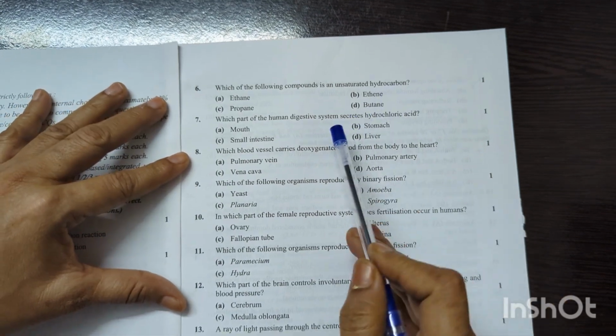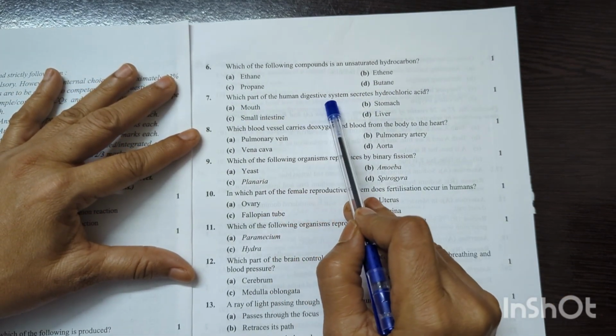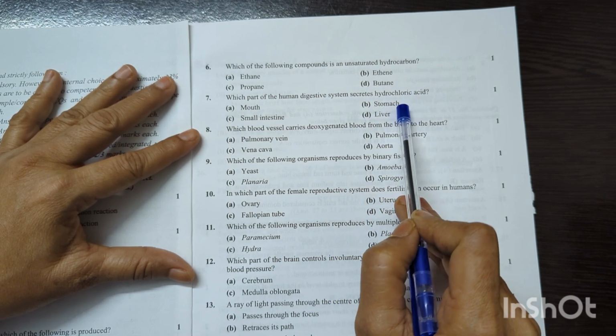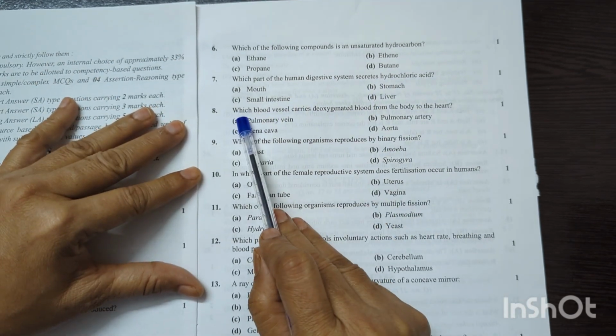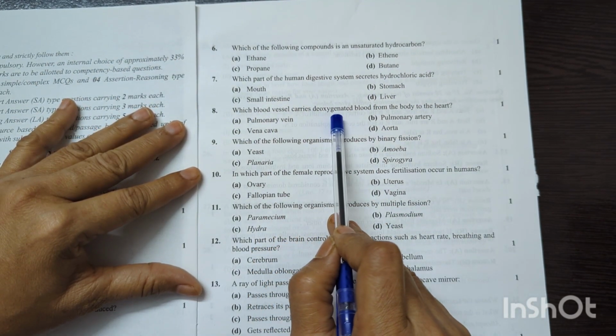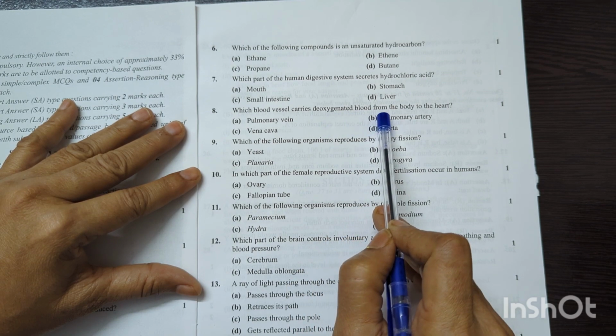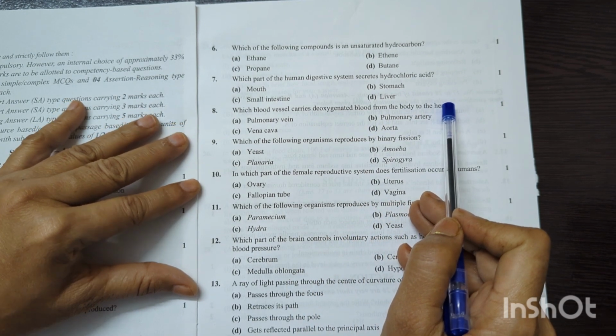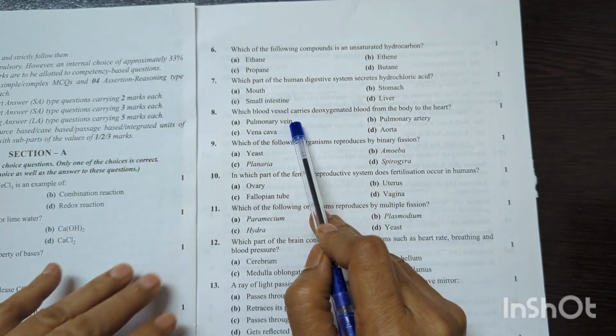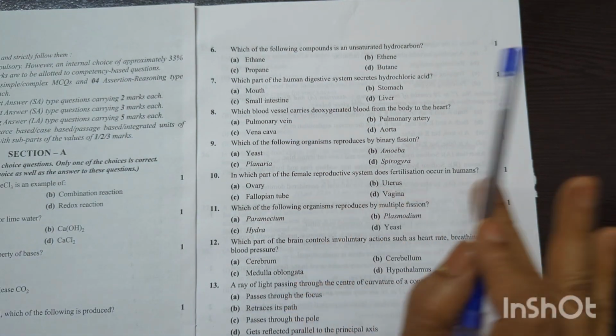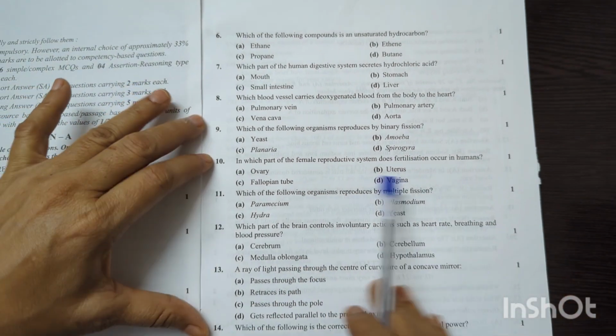Ethene is unsaturated. Which part of human digestive system secretes hydrochloric acid? It's stomach, you know this. Which blood vessels carry deoxygenated blood from body to the heart? Okay, deoxygenated pulmonary vein, but you can still check biology. My biology is not that good.